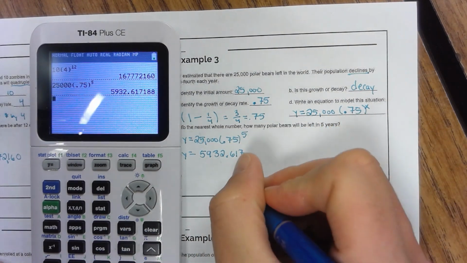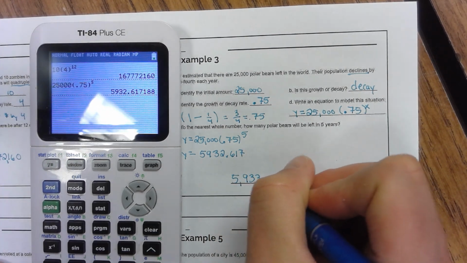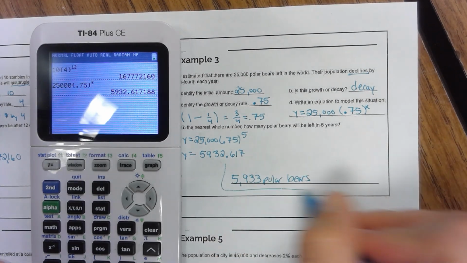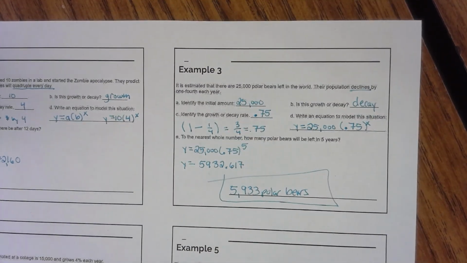5,932.617. That's telling us to round up. We'd have 5,933 polar bears left after 5 years. Okay, which is quite a lot, right? If we're starting with 25,000 and 5 years later, we're now down to just under 6,000. It's quite a decline.